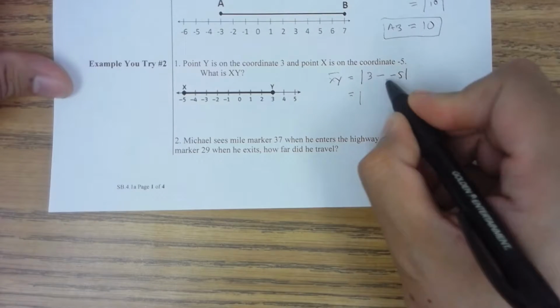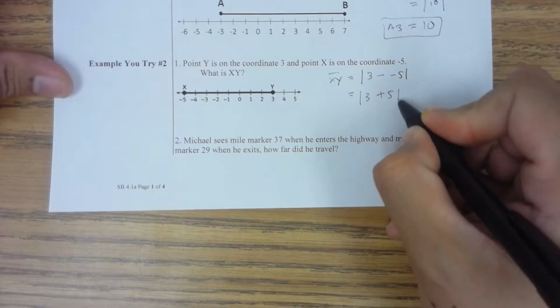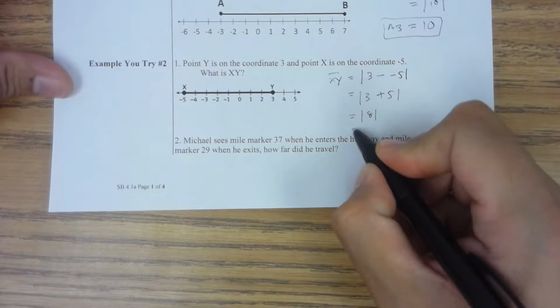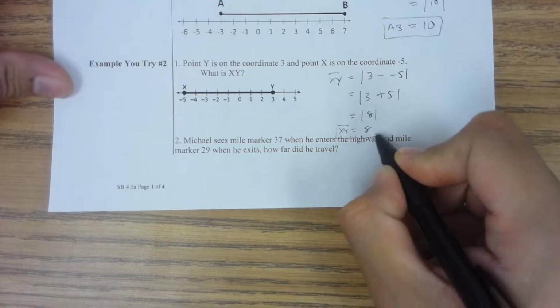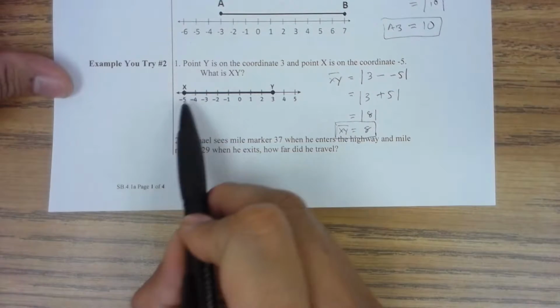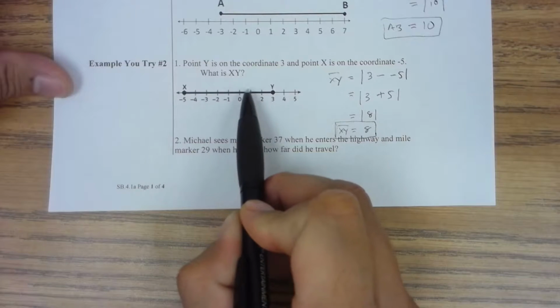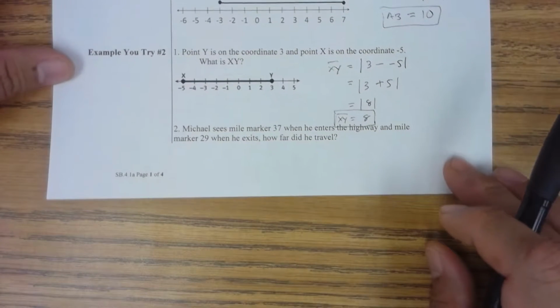So we know that this right here becomes positive. 3 plus 5 is 8, and the answer is 8. Well, let's double check. 1, 2, 3, 4, 5, 6, 7, 8. So that is correct. Now here's a short problem you want to do.